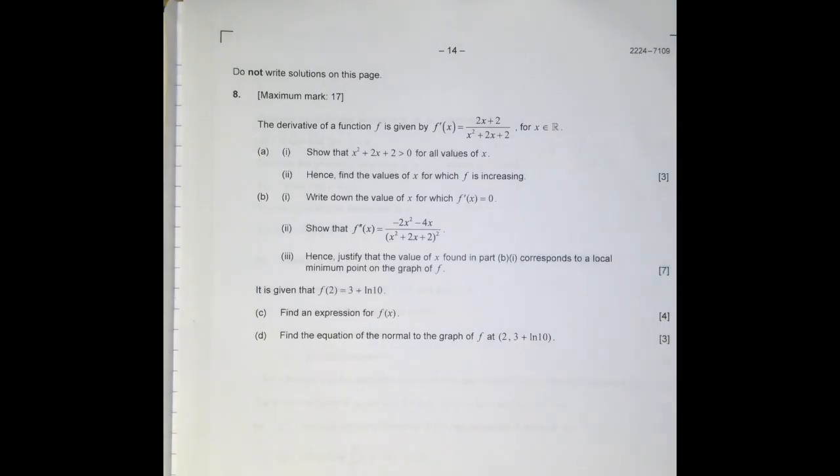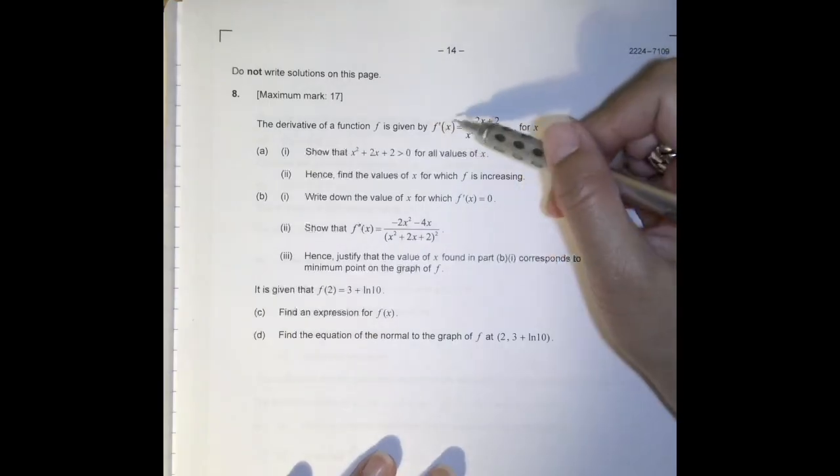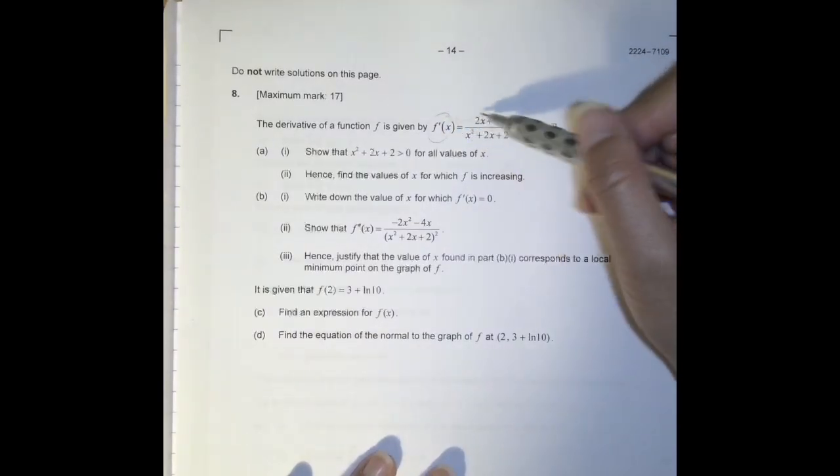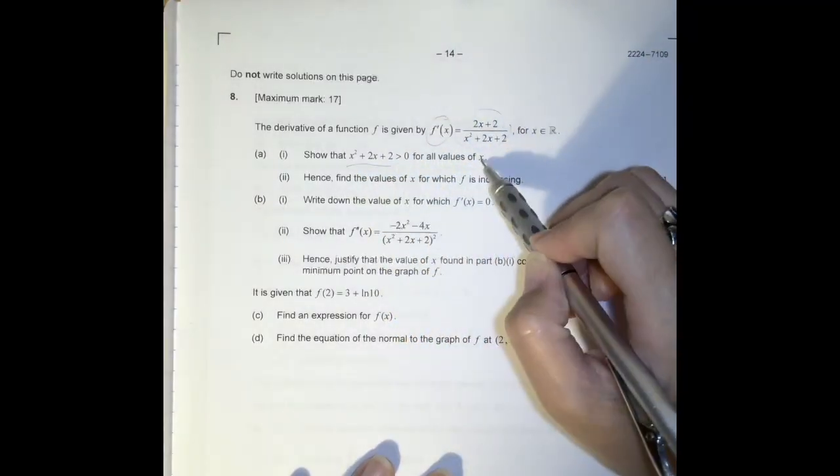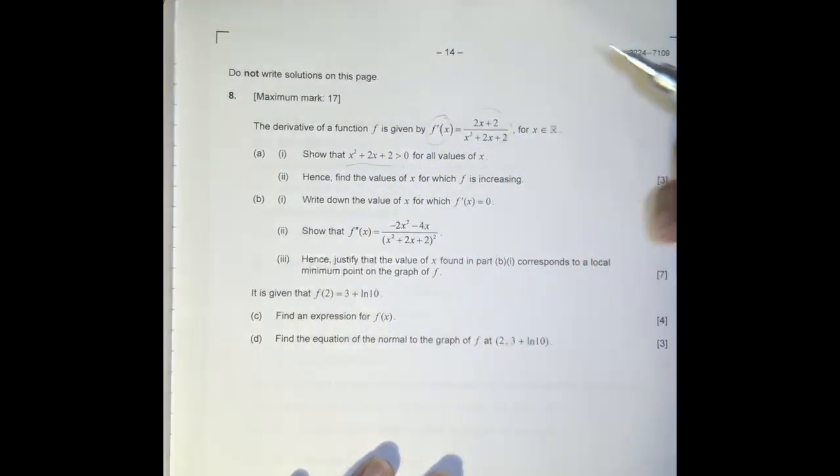Hey, welcome or welcome back to our channel, and this is an IB non-calculator long question. So stay tuned. This is a question about calculus, one of my favorite topics, so be careful. We have a differentiated function, that is the gradient is like this. So we need to show that the denominator is bigger than 0 for all values.